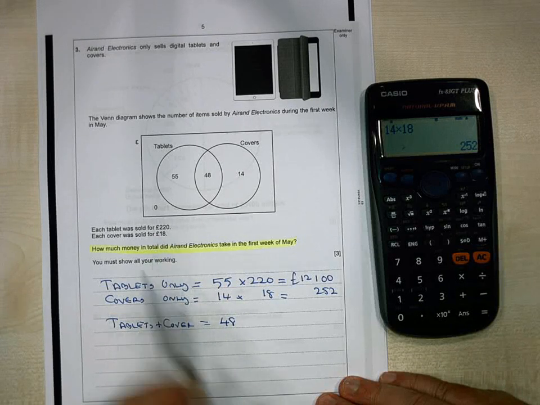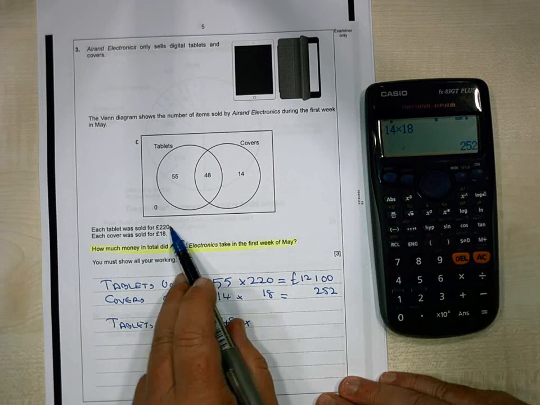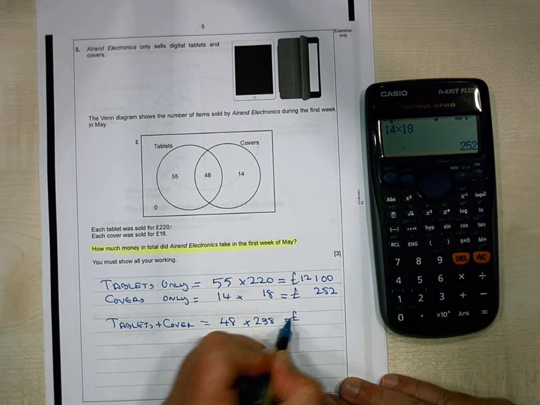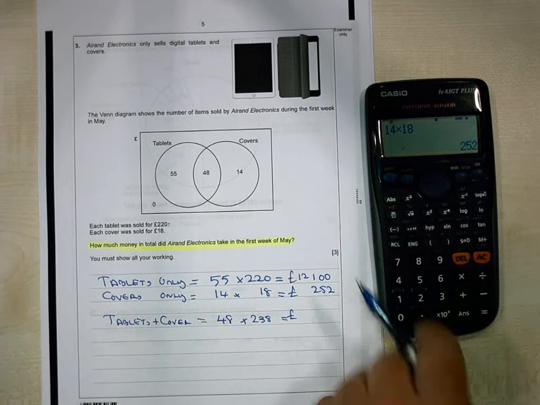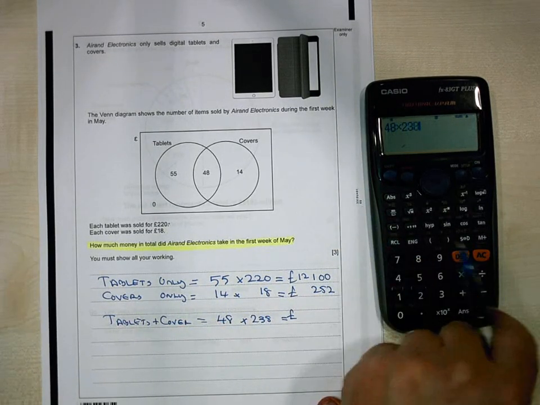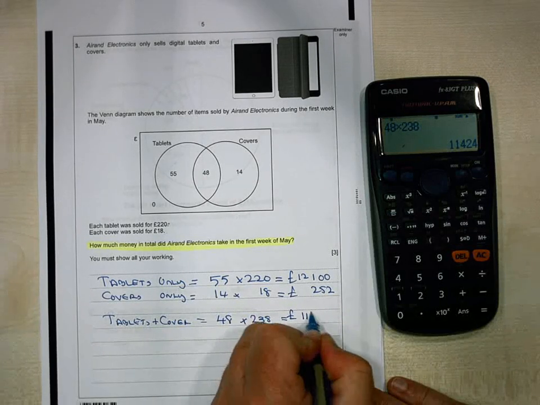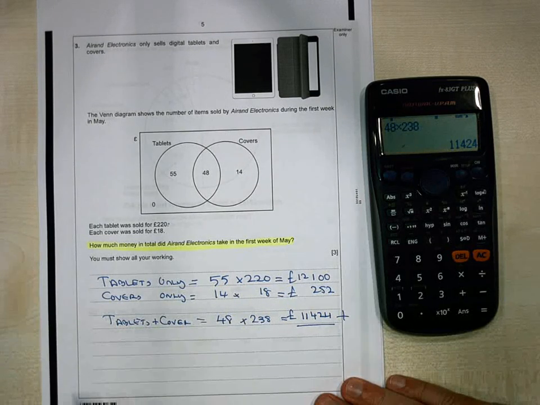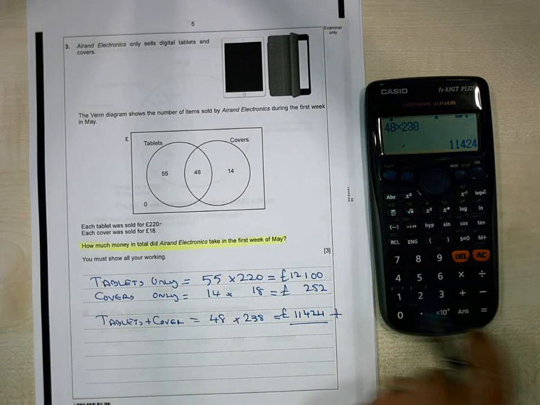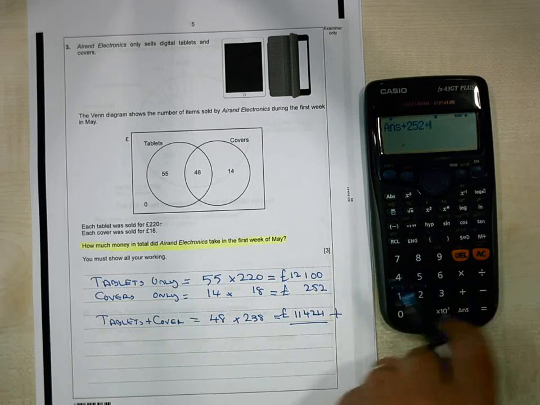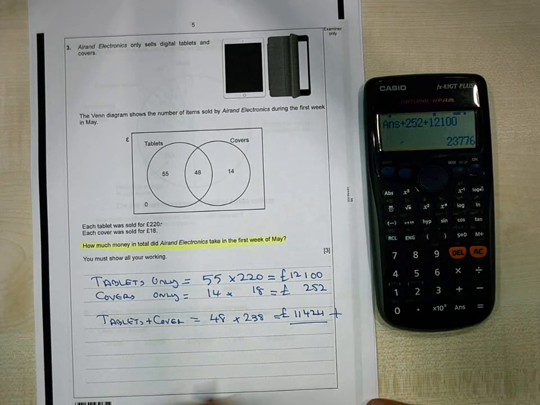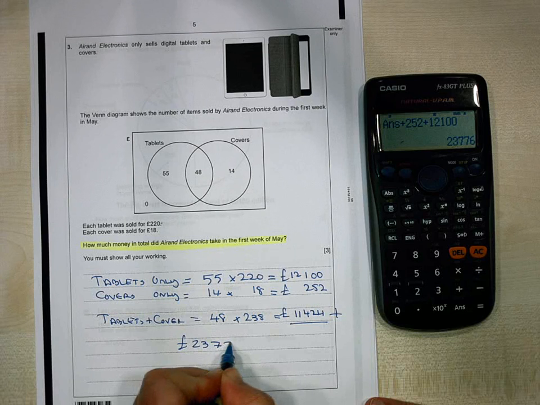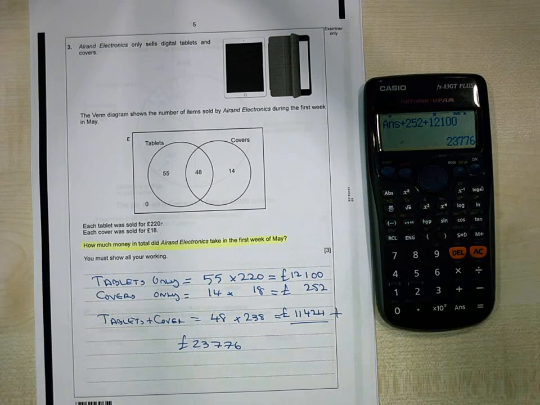And that'll come to £238 because they're paying for both of them. So 48 times 238, 11,424. And then how much money in total? So we're going to add those together. We're allowed to use a calculator, so we're not going to risk doing it without. So we get a final answer of £23,776.